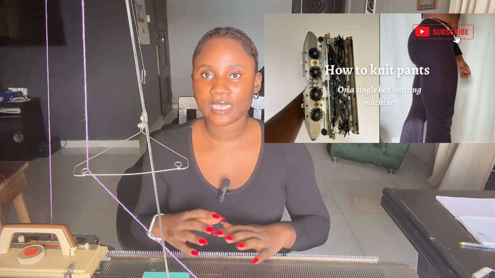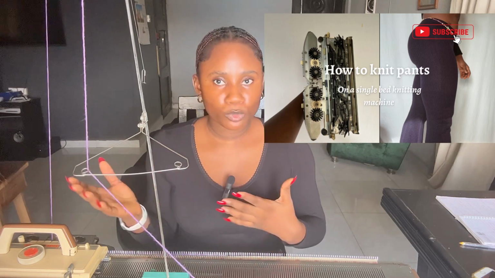Then for partial knitting, if you have seen the video where I taught you how to knit a simple pair of pants on the knitting machine, you will know that there's a part where I showed you how to partial knit, so that some parts of your needles knit and some parts don't knit, as it says in the name, partial knitting.